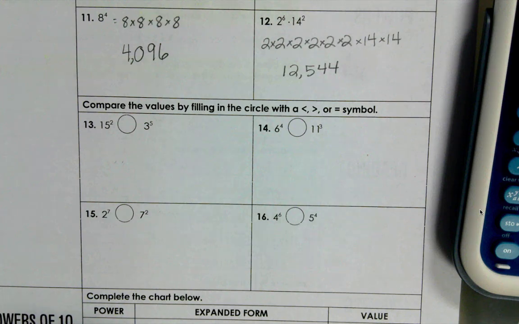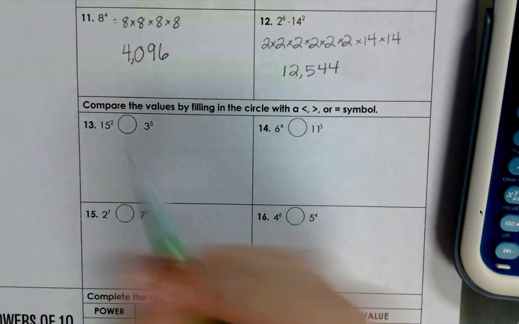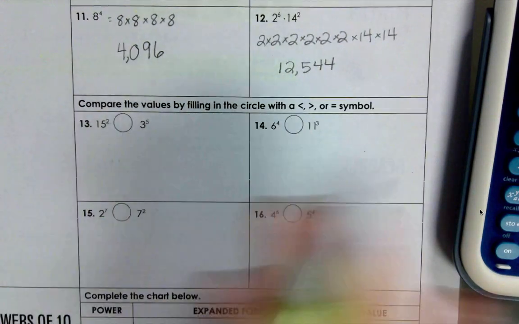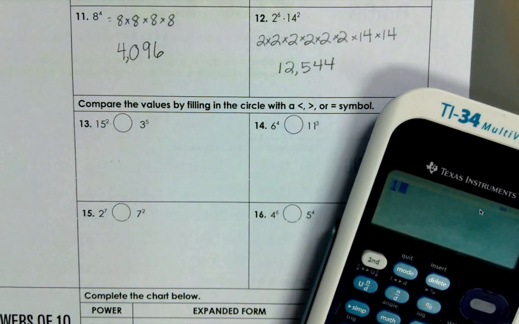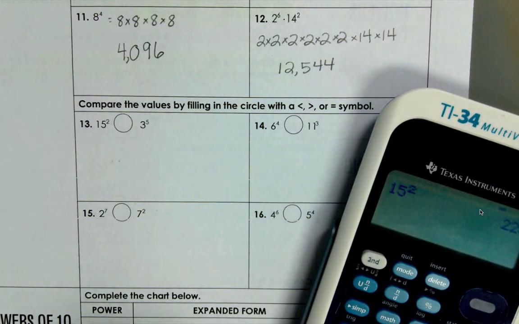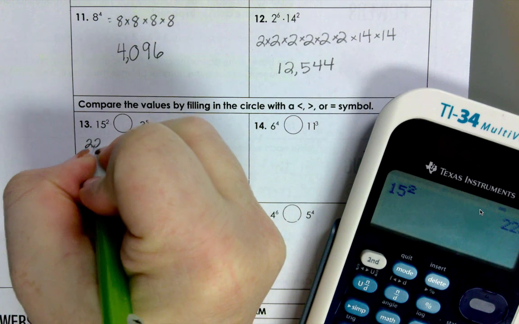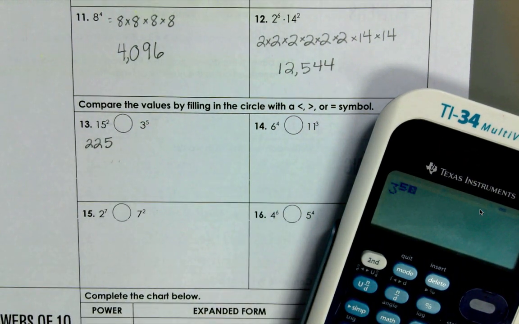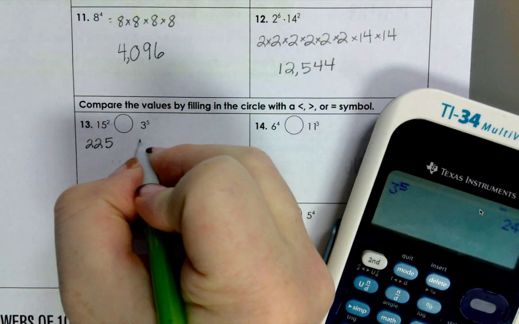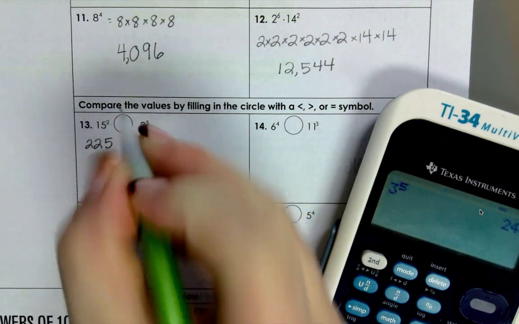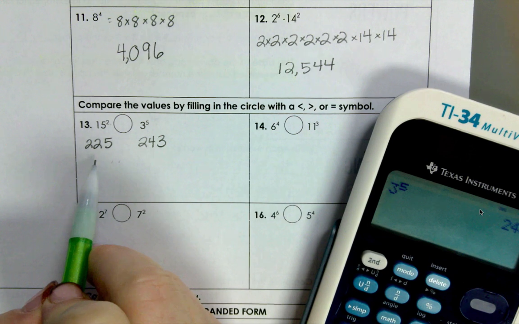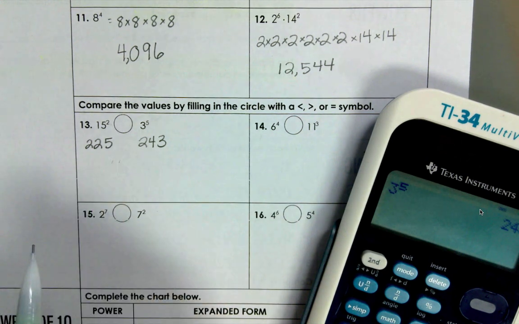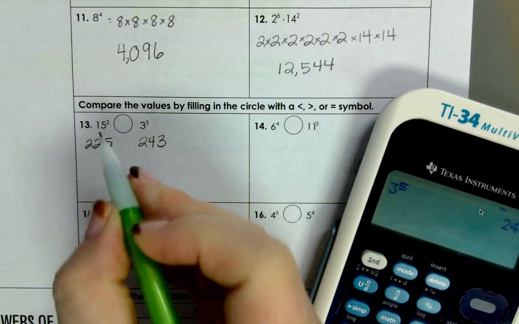So we are going to evaluate it. You don't need to write expanded this time. Evaluate it. So 15 to the power of 2 is 225. 3 to the power of 5 is 243. You need to evaluate it so you can then determine if it was less than, equal to, or greater than.